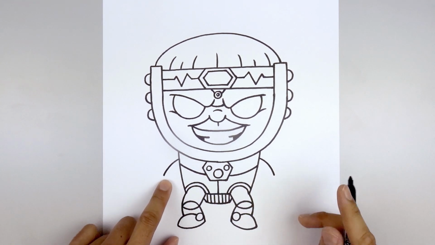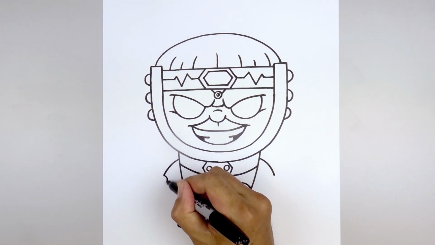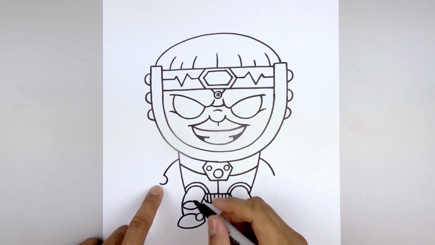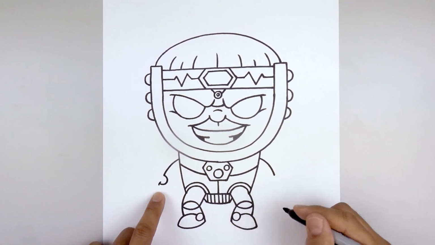Let's go back to the left side and draw on the thumb. From the wrist, we'll draw a small half circle. At the end of the thumb, we'll add a bracket. Let's do the same thing on the right.